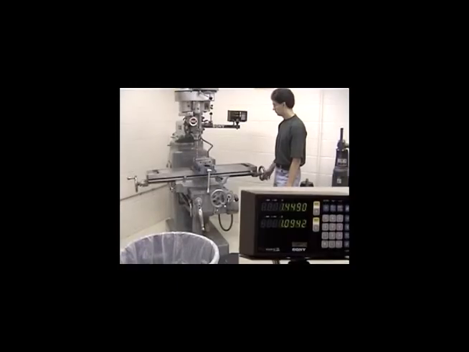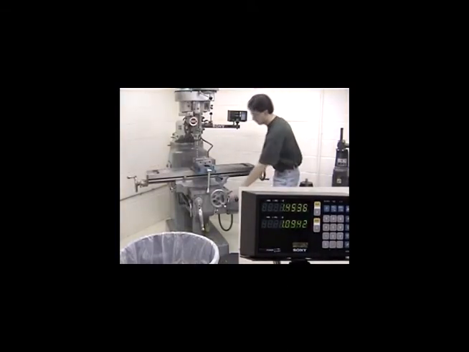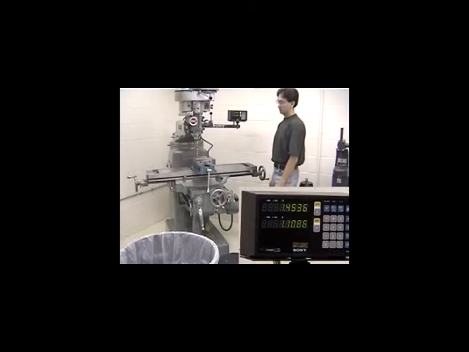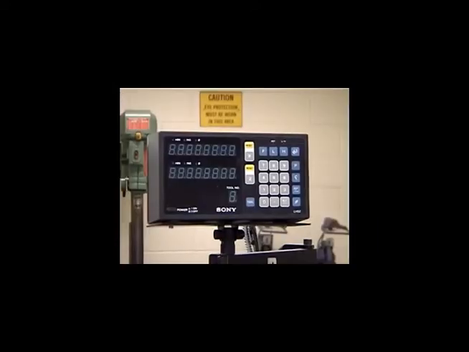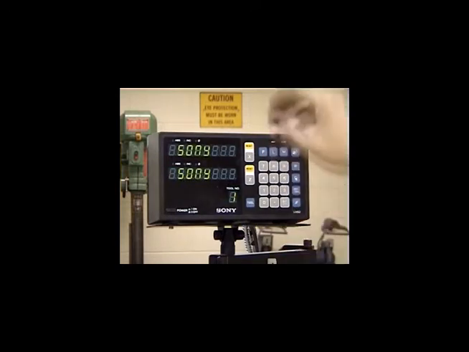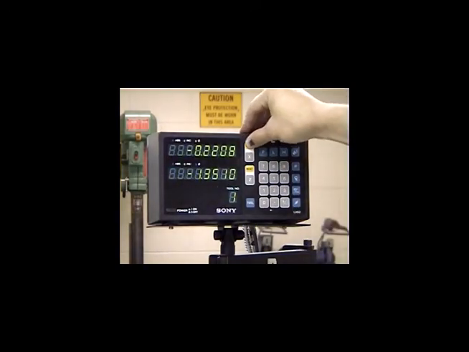The digital readout on the mill can be used to determine the horizontal position of the tool relative to the part and changes in the position. However, you should always measure final dimensions with a micrometer or calipers, as the digital readout is not perfectly calibrated. Press the on button on the readout. Press the reset buttons for the readout to operate.